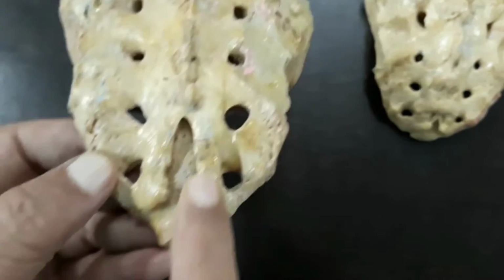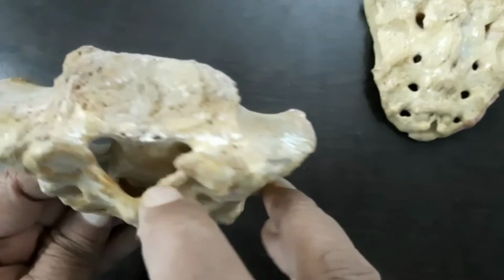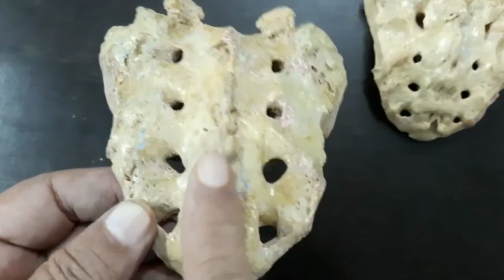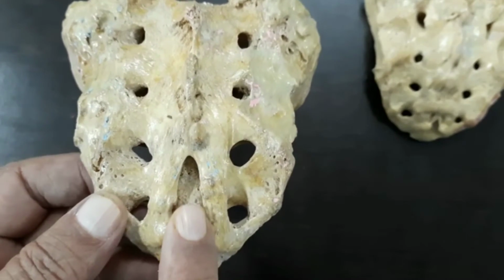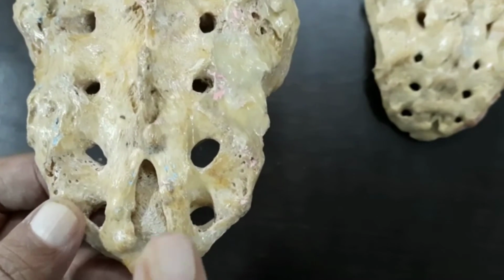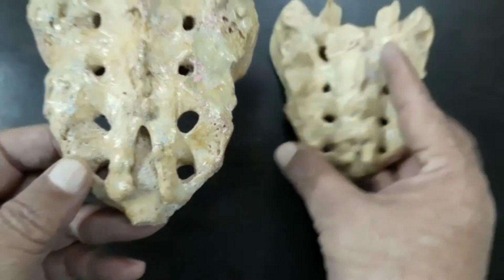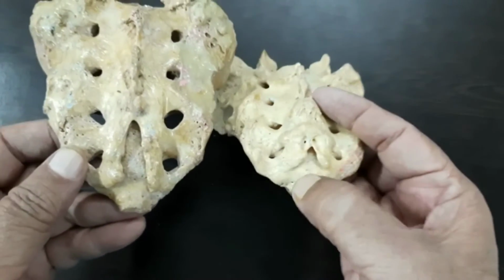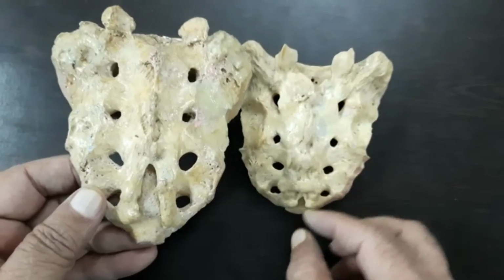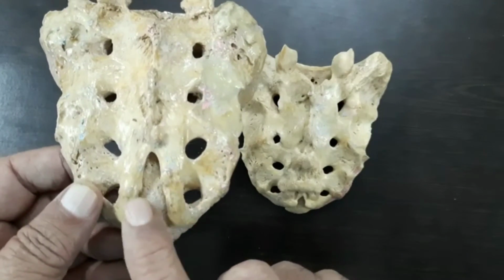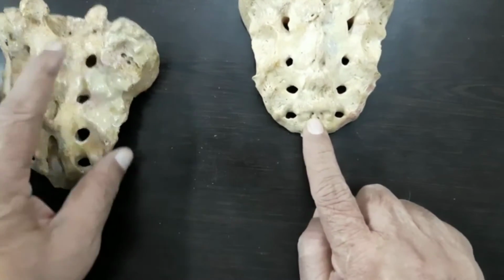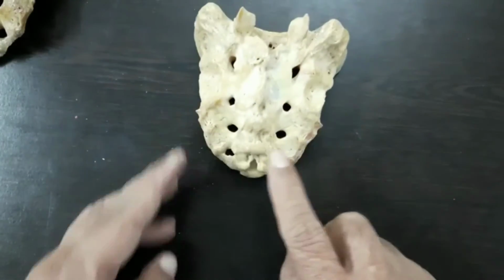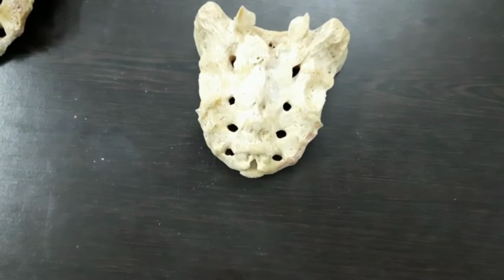Opening of what? It is the opening of the sacral canal. See this? The sacral canal opens here near the apex on the dorsal aspect of the sacrum, and this is called the sacral hiatus. There may be different shapes of the sacral hiatus depending on how many laminae have failed to fuse. Usually it is the laminae of the fifth sacral, but it may also extend upward.